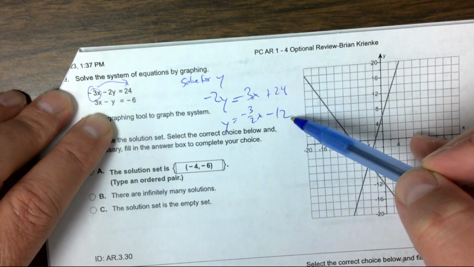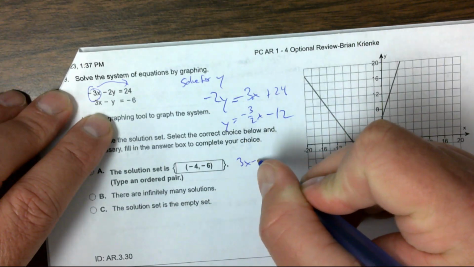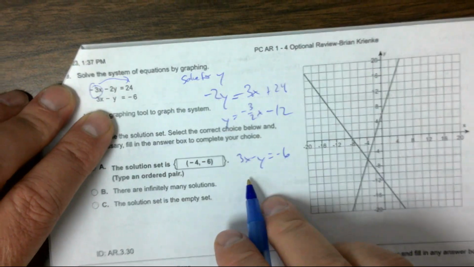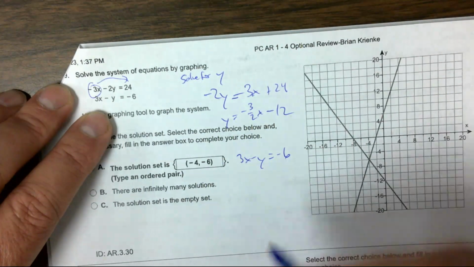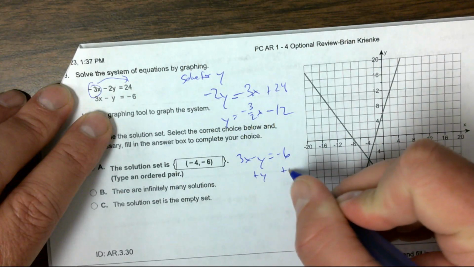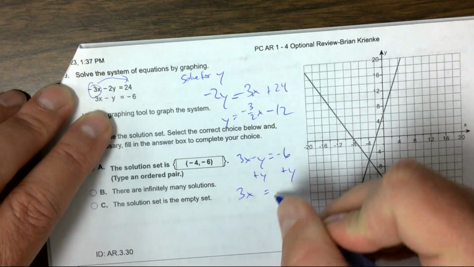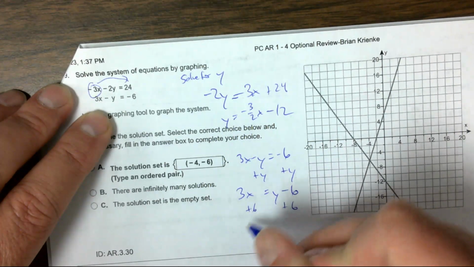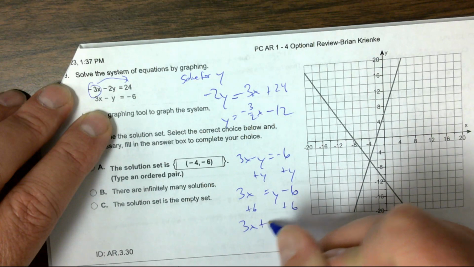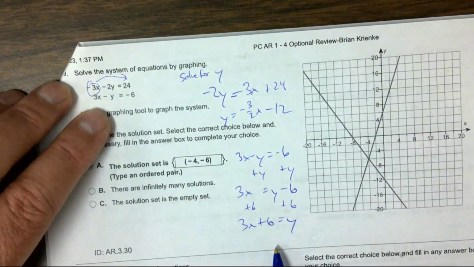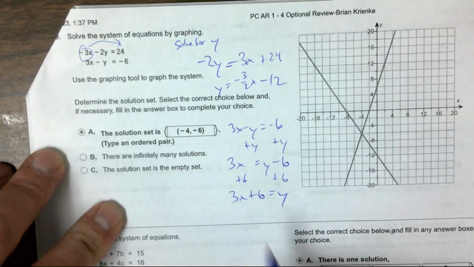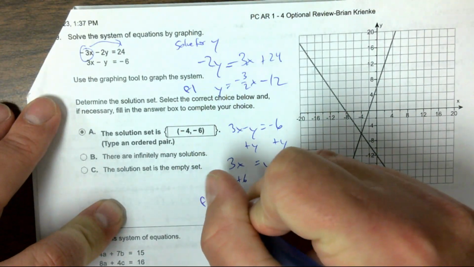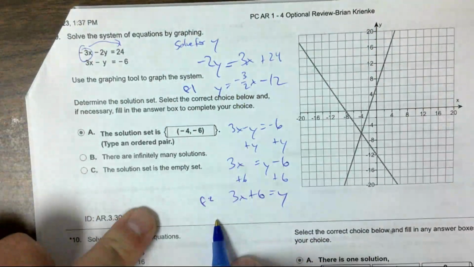Now on this other one, I have 3x minus y = -6. If it's something without a coefficient in front of y, I'm going to work it a little different because it's easy. I'm just going to add y to both sides, and then I'm going to add 6. So I have 3x plus 6 = y. And so then we just want to graph it.